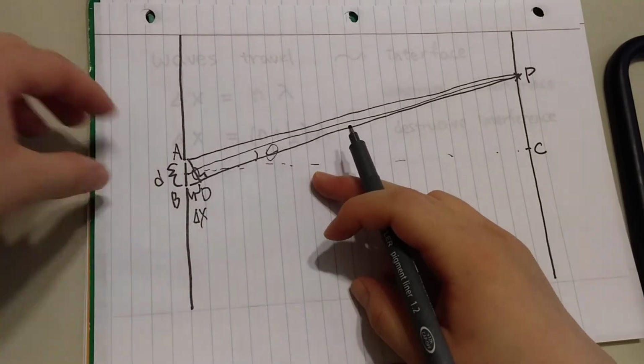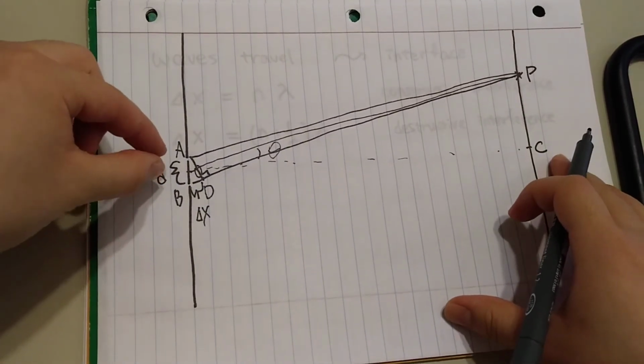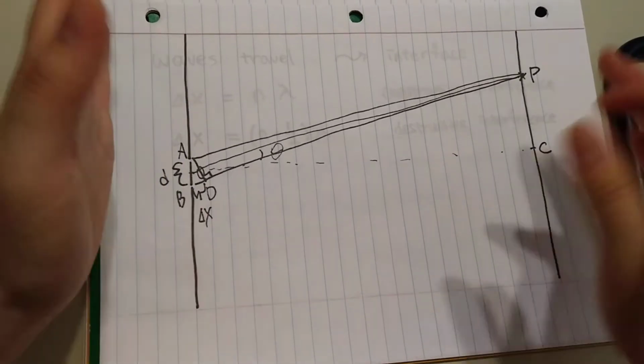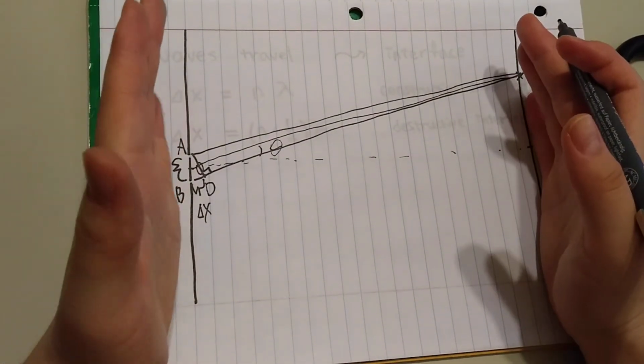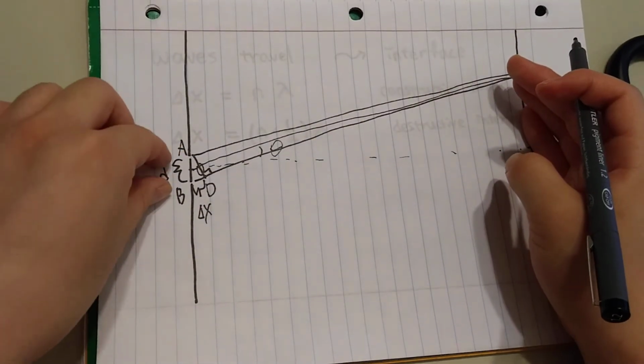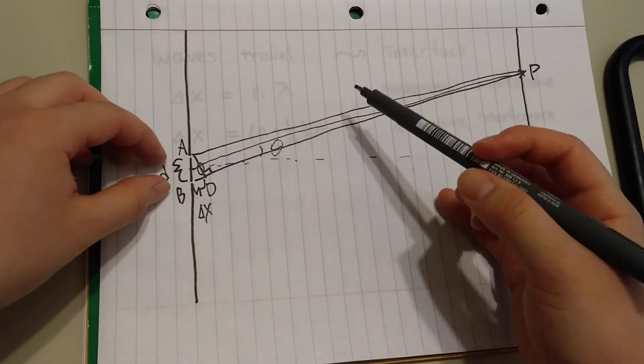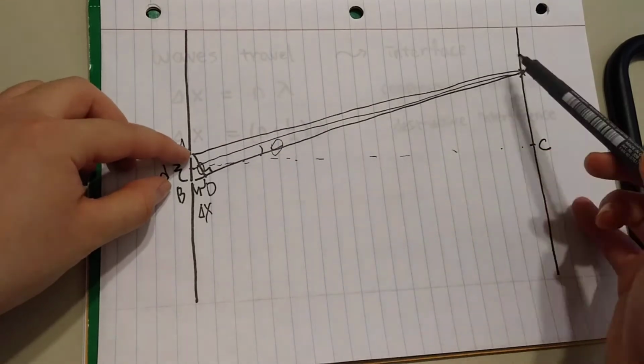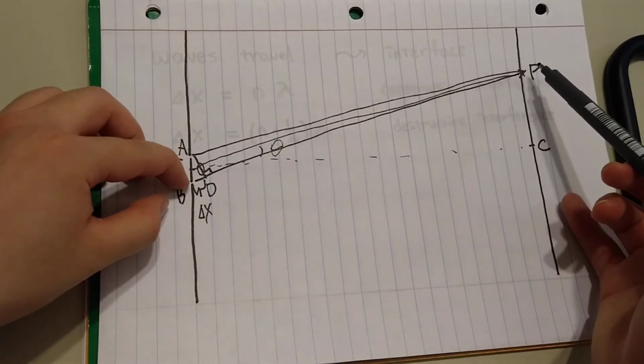As I mentioned earlier, the wall and the two slits are so far apart compared to this distance d. So basically you can think AP, OP, BP are parallel.